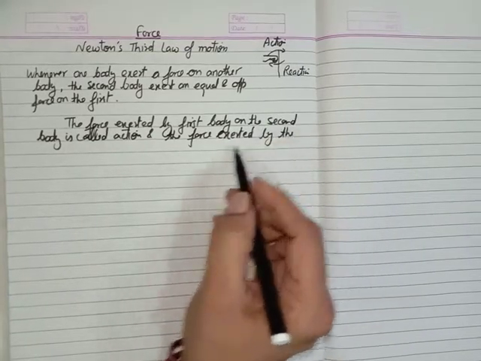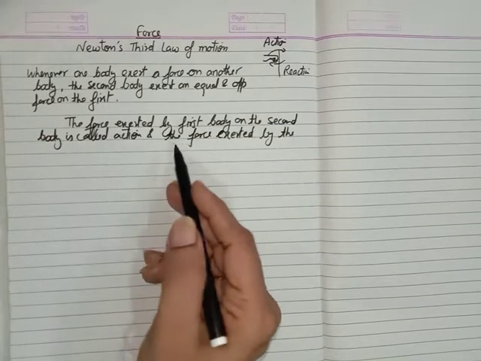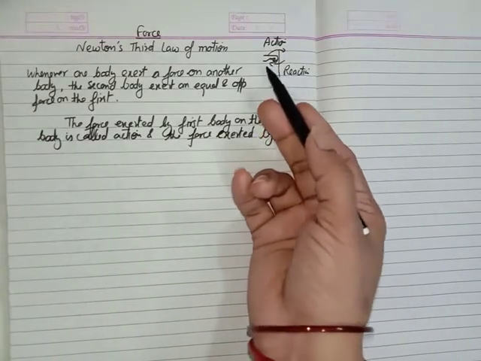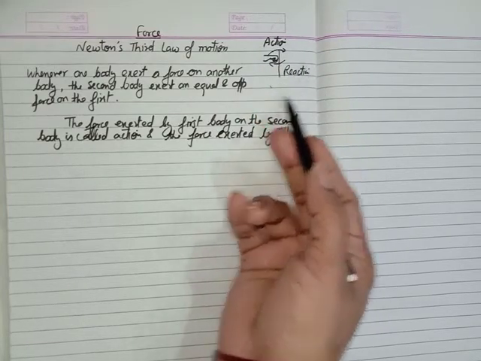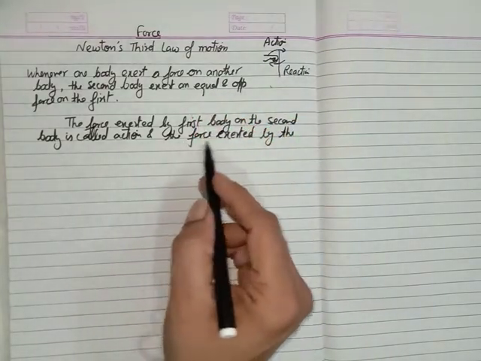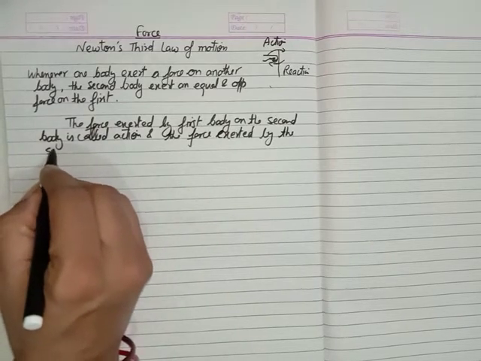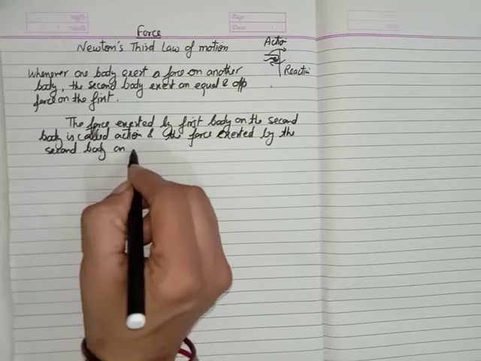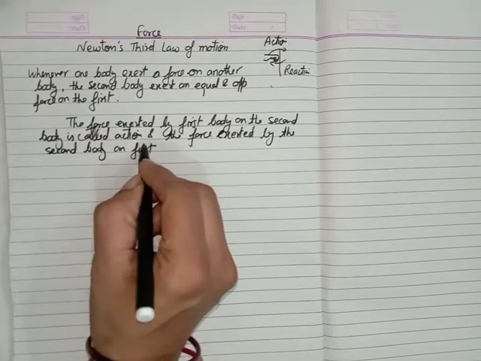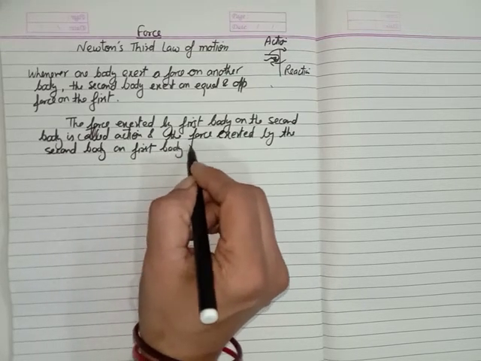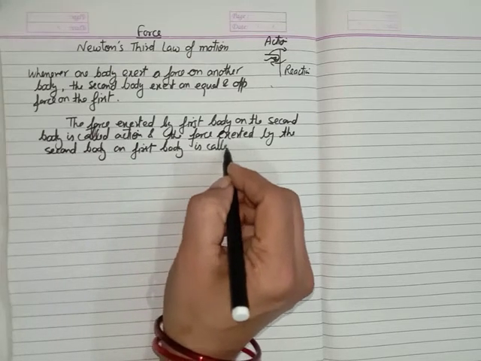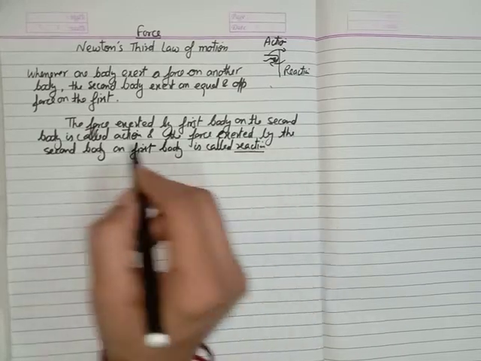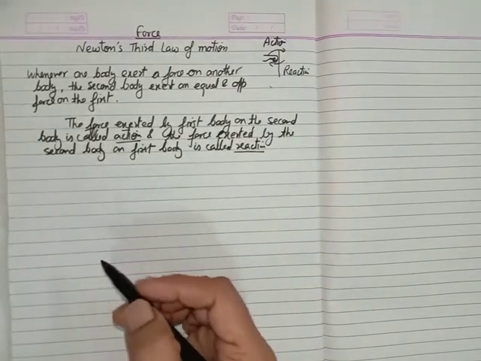I think it should be clear to you. I explained that the force exerted by one body is action and the opposite force is the reaction. Okay, clear? What is action and what is reaction?